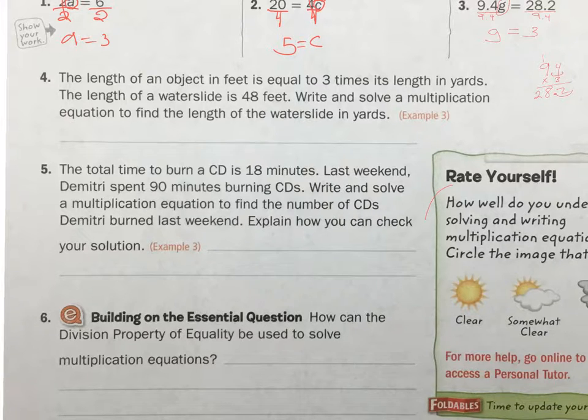Okay, so it's going to be 3 times x equals 48. Okay. So 3 times its length in yards, and it's 48. So I want to find out what x is in yards. So this is what I'm going to isolate.